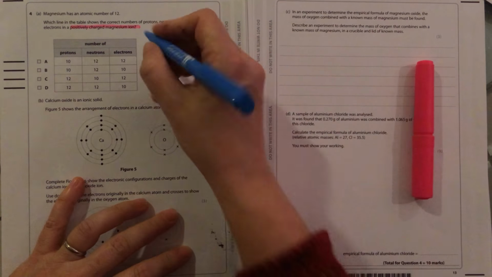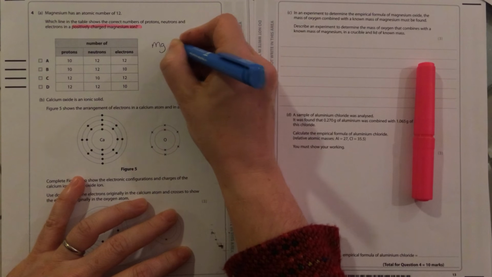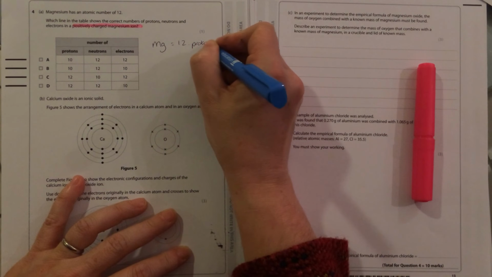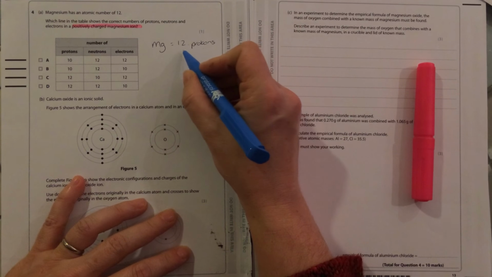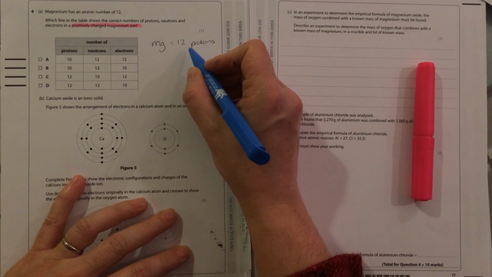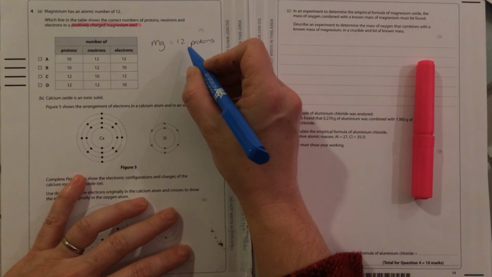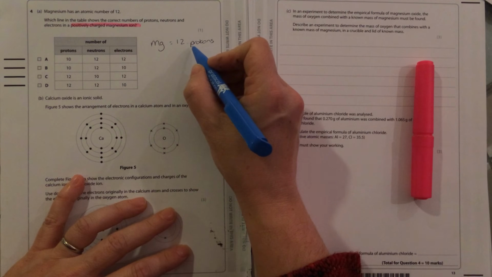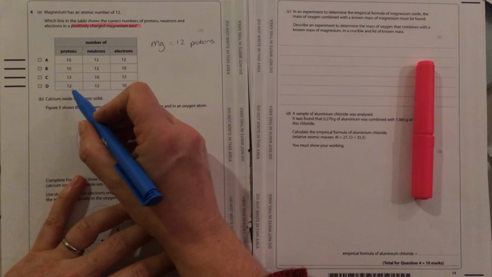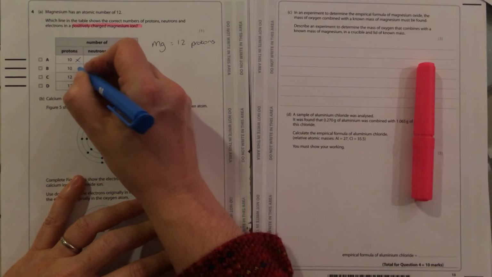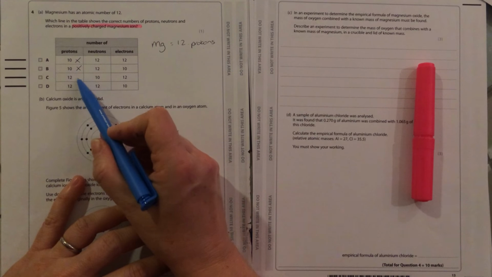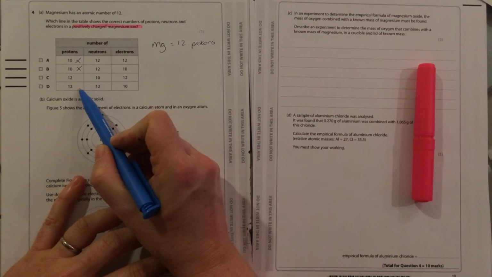We've been told that magnesium has an atomic number of 12, and that tells us the number of protons present in magnesium. If there were 13, we wouldn't have magnesium anymore, we would have aluminium. If there were 11, we'd have sodium, so 12 is always fixed for magnesium. So we can look at our table and automatically rule out A and B, because we have to have 12 protons in both.